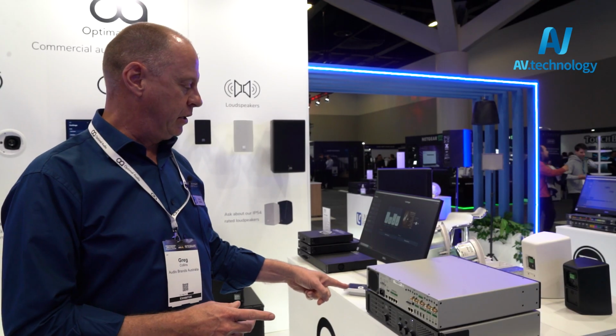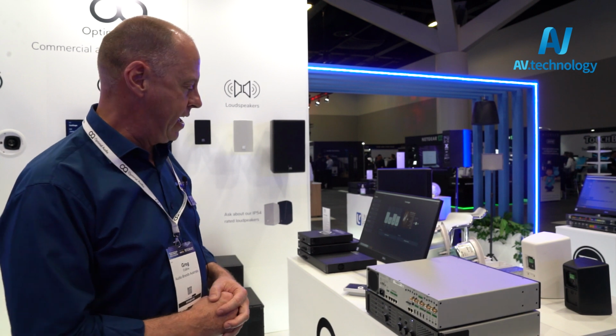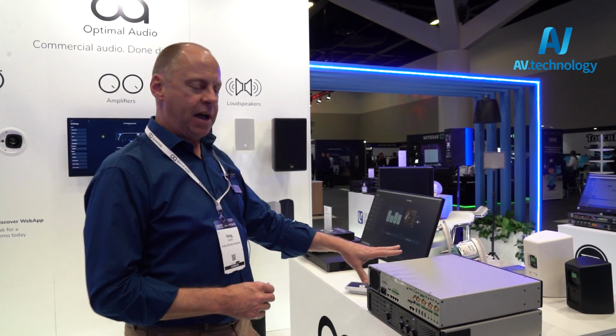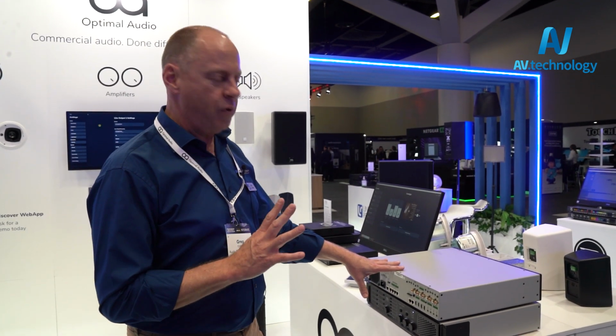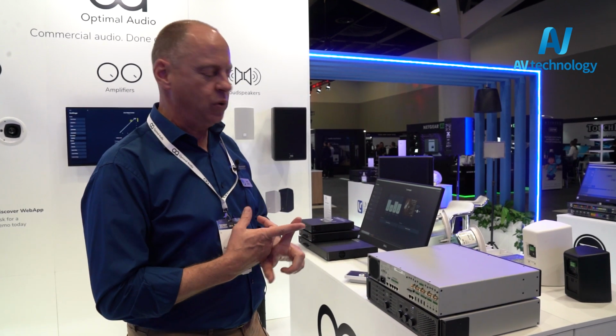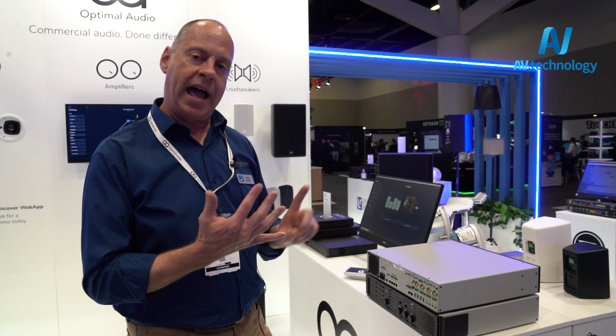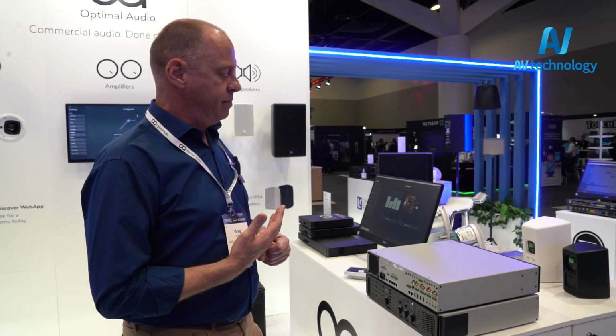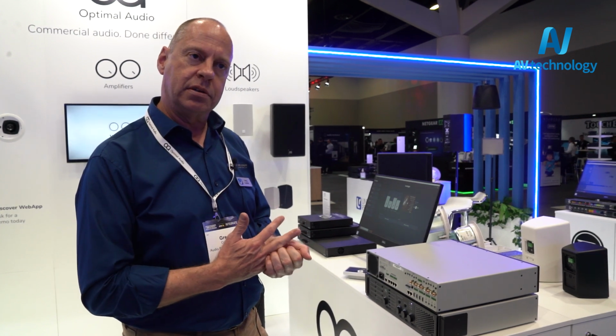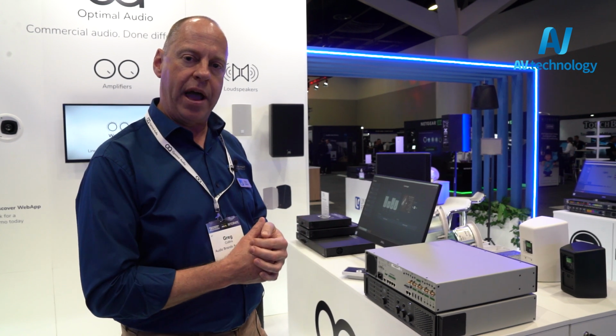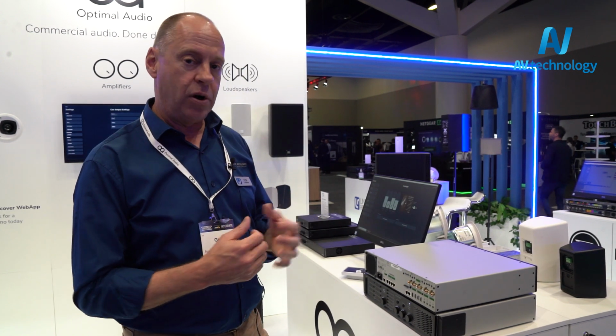If we want to have a bit of a closer look at the controller here, it comes in four flavors, I guess, if you like. There's a 4-zone device, 4-zone powered, 8-zone, and an 8-zone powered. The powered devices can be bridged to provide more power output, as well as a 70-volt out as well.